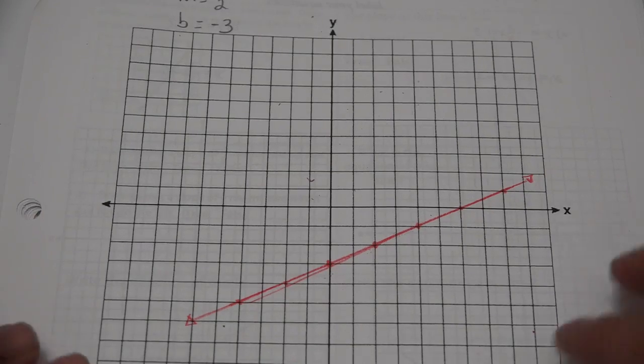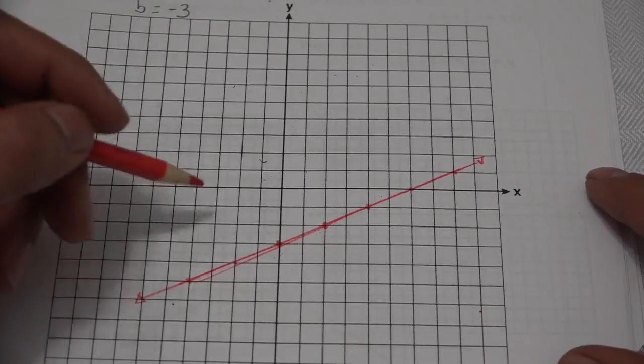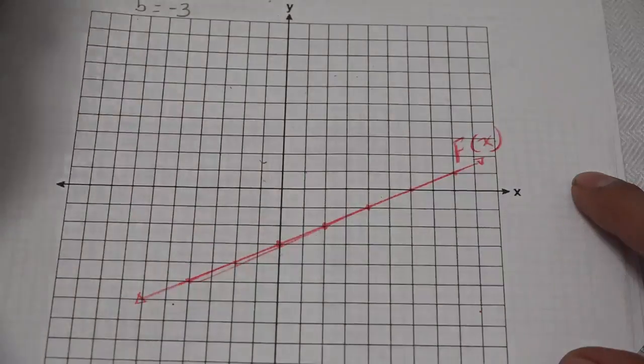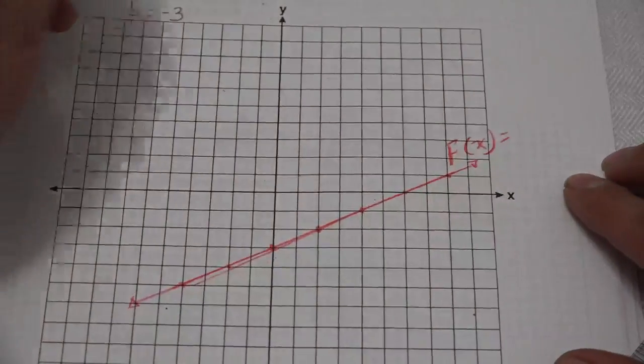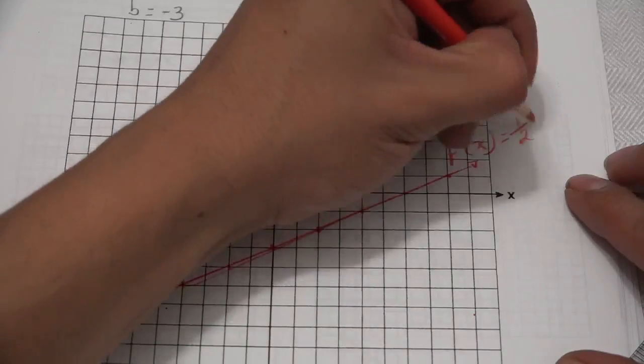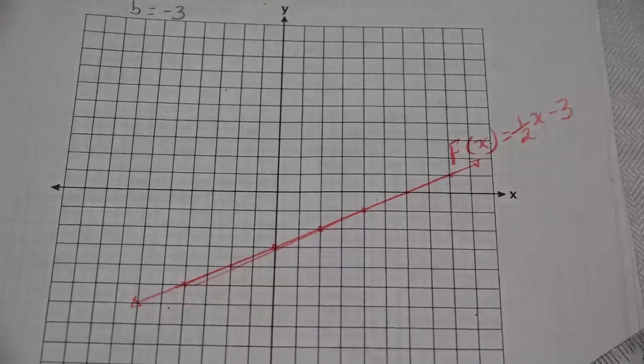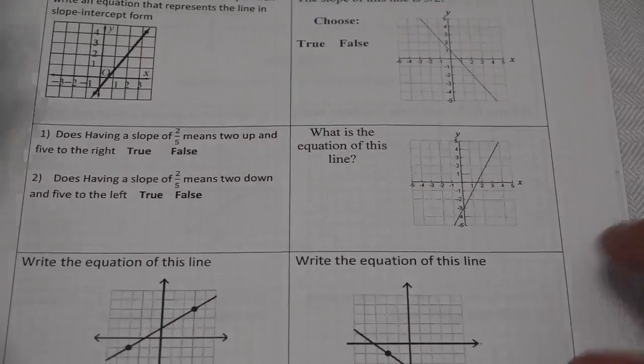Last but not least, you cannot leave the line like that. You need to label it. What is the name of this line? This line is called f of x equals 1/2 x minus 3. All right? And that's it. That's all you need to know. All right, let's move on to the next problem.